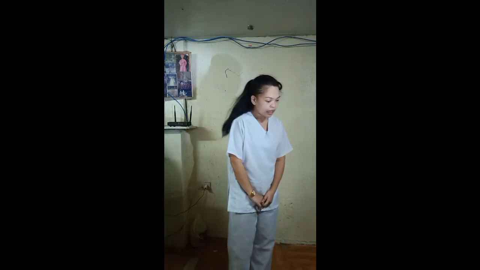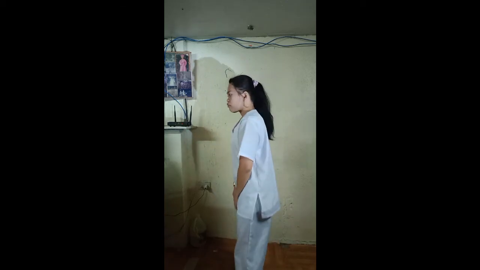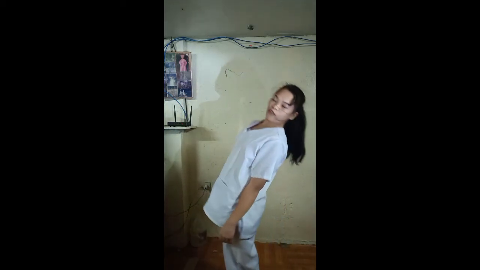Next is the flexion, extension, and hyperextension of trunk gliding. Next is the lateral trunk gliding.